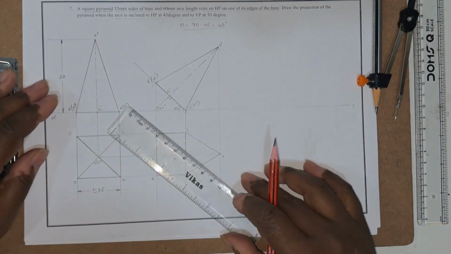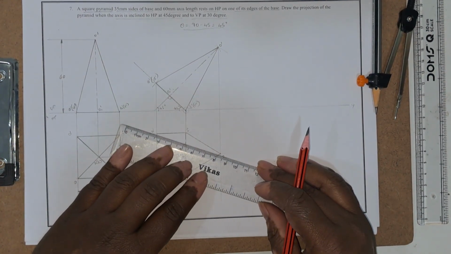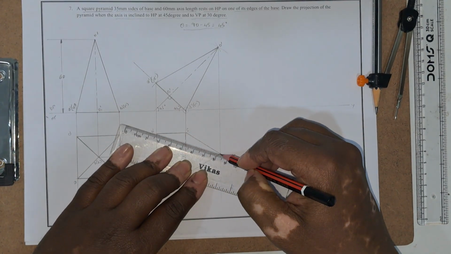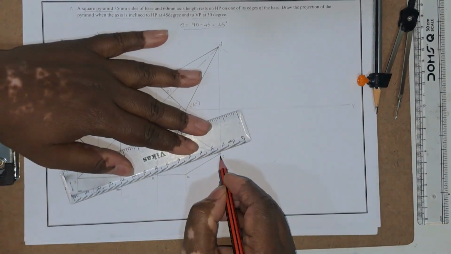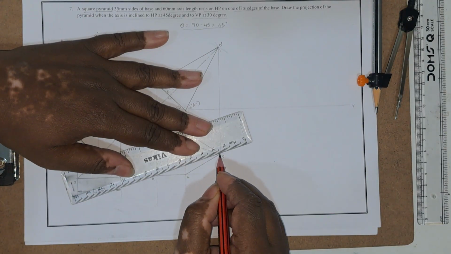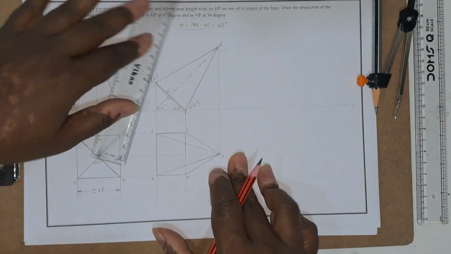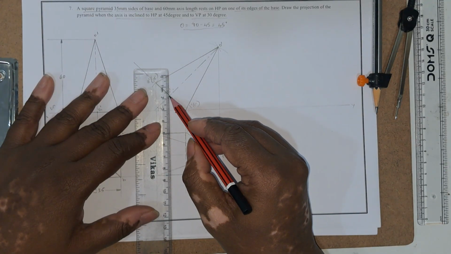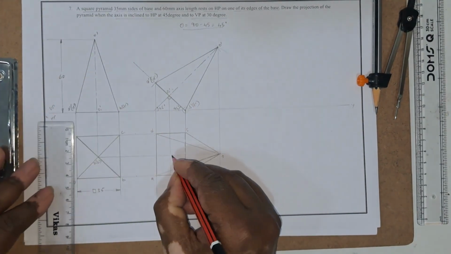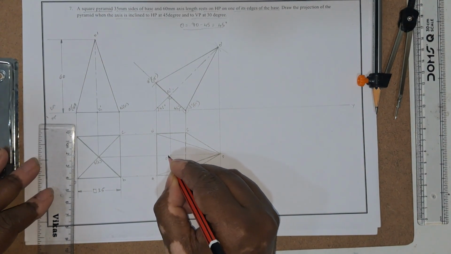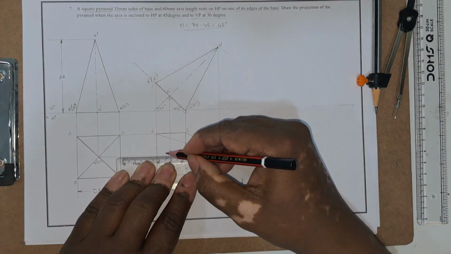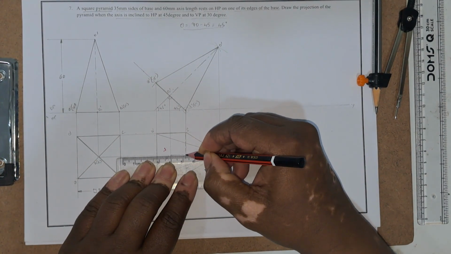The fourth rule is all the other remaining lines are visible lines. So D to O and A to O are the remaining lines, right? And finally we have the axis line which I'll be drawing here, O1 dash. So I have O1 dash over here. So let us draw the axis line.